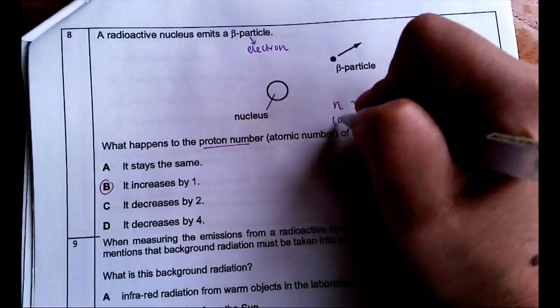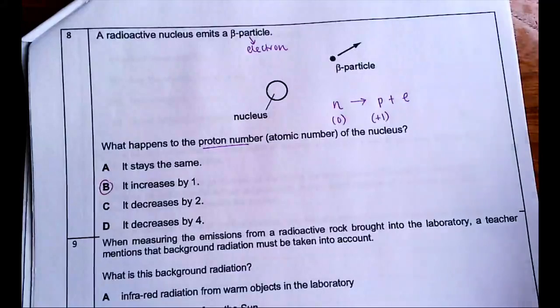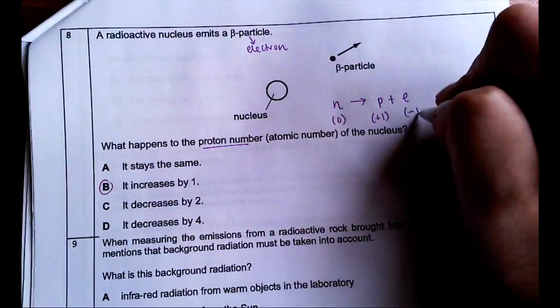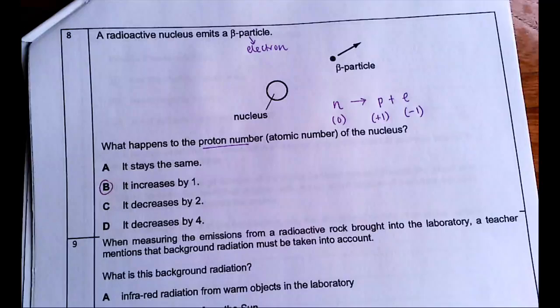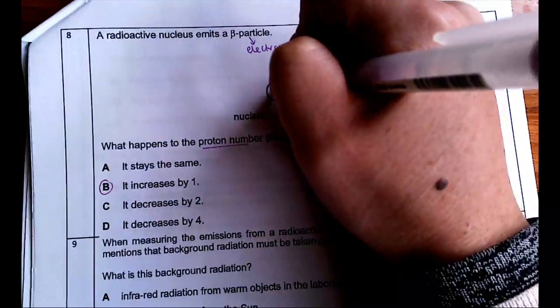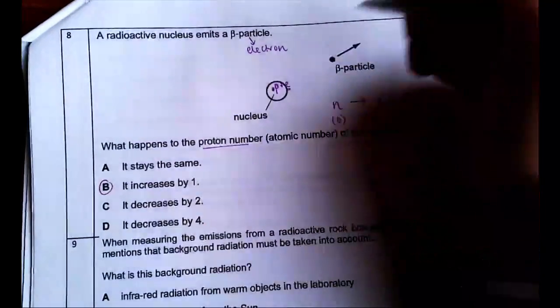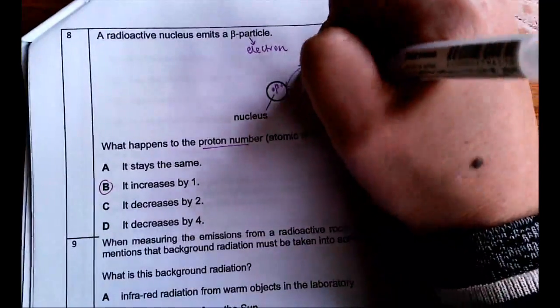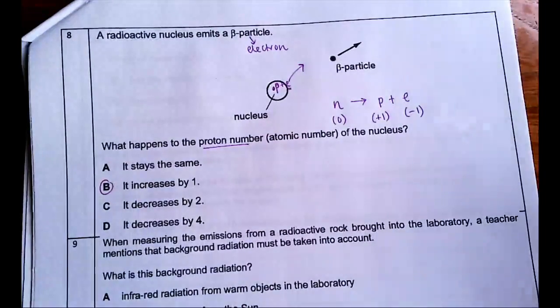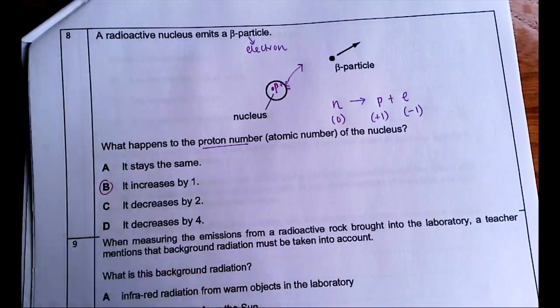A neutron is neutral, it has 0 charge. A proton has a relative charge of +1, and an electron -1. 1 minus 1 is 0, so charge is conserved. So a neutron inside here converts to a proton and an electron, but the electron doesn't want to stay in the nucleus, so it gets kicked out and the proton gets left behind. What happens to the proton number? Now I've got one more than I had before, so it increases by 1.